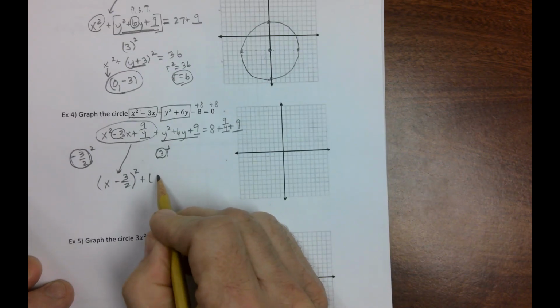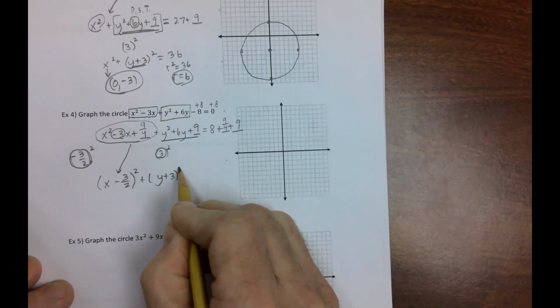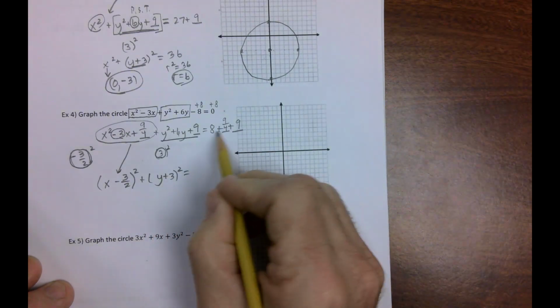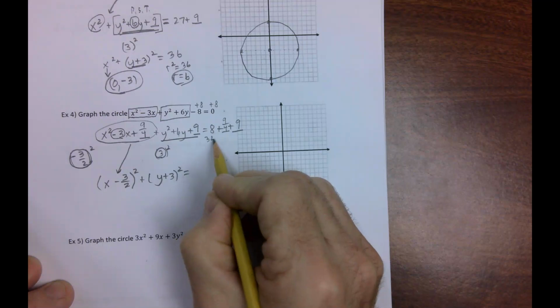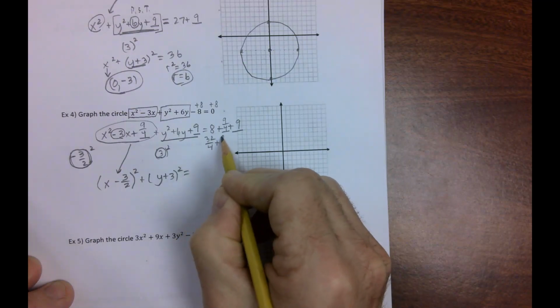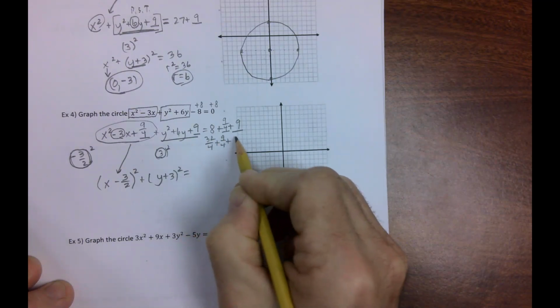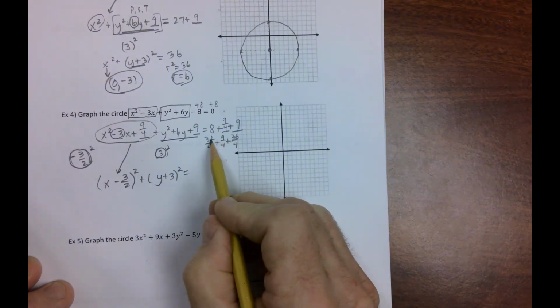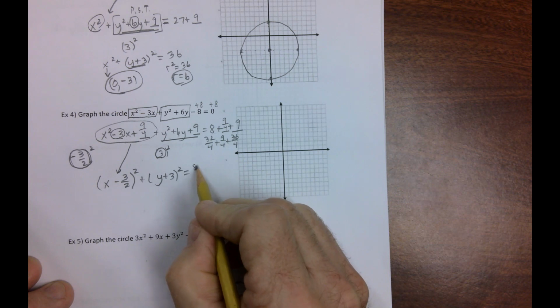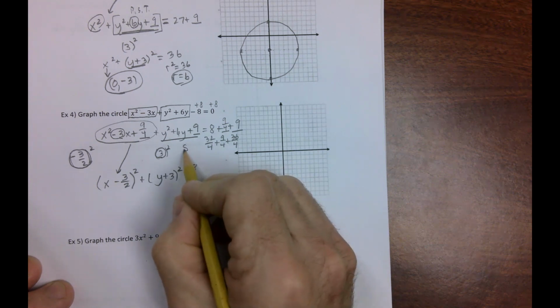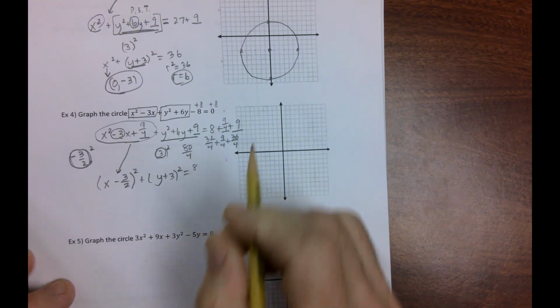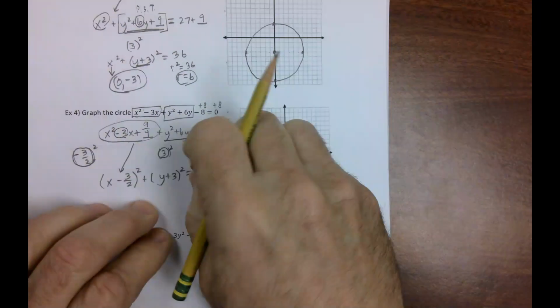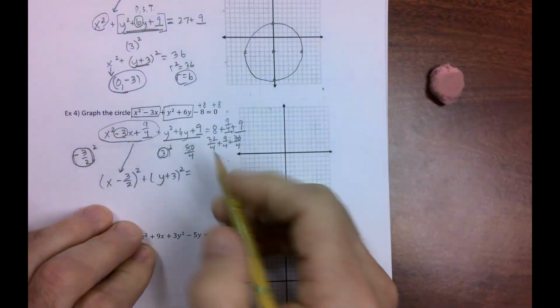Plus (y + 3) squared equals, common denominator nightmare, 32/4 plus 9/4 plus 36/4. So that's 41 plus this would be 80, we might as well do it over here, 80/4, which is just 20.